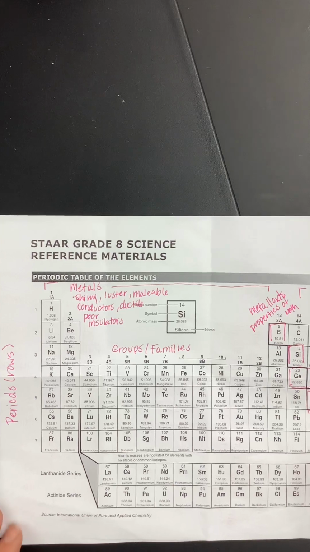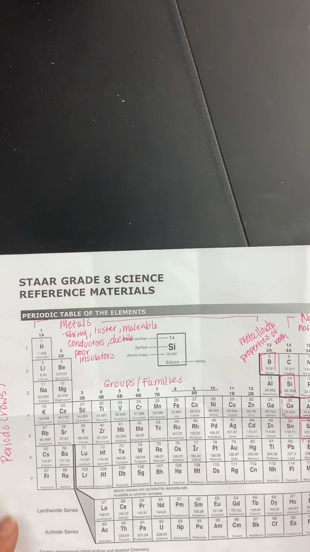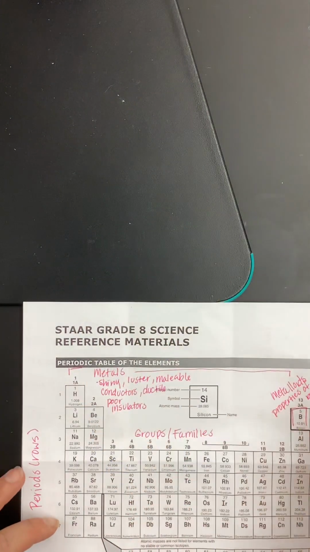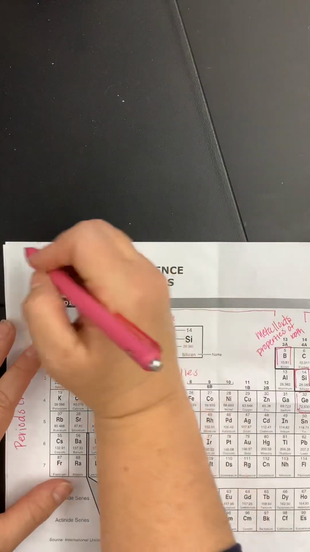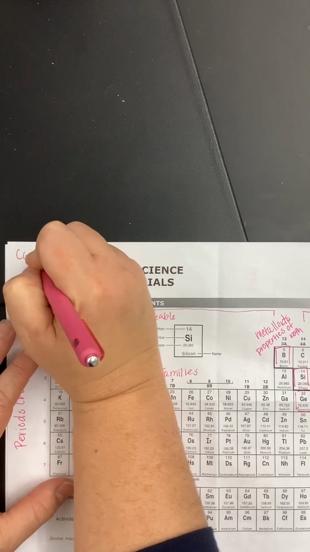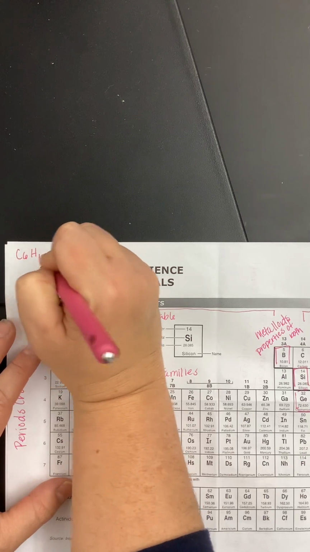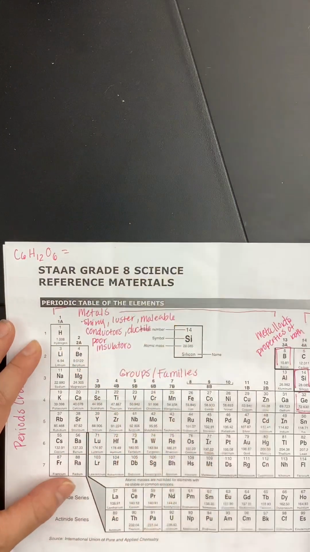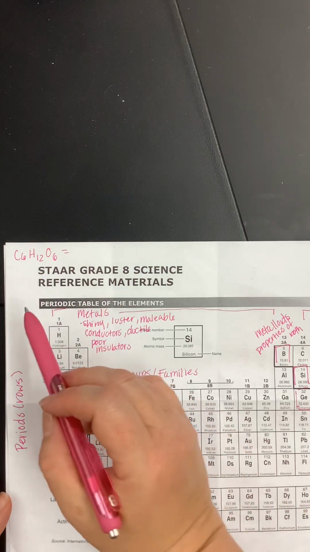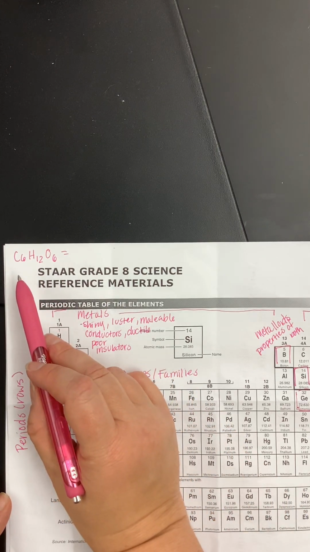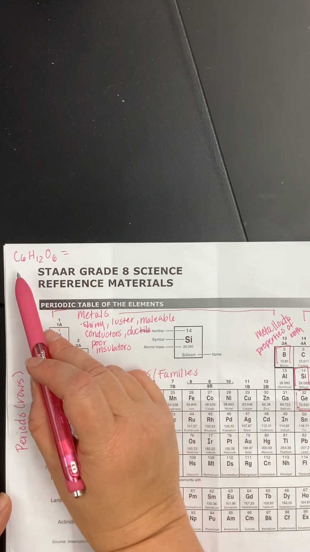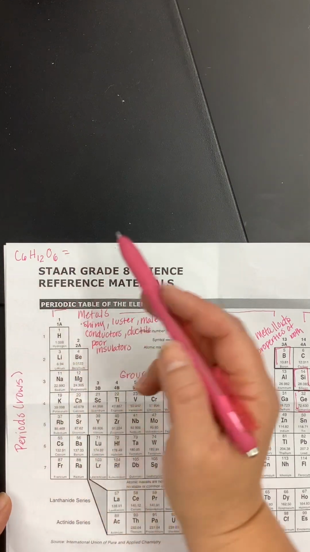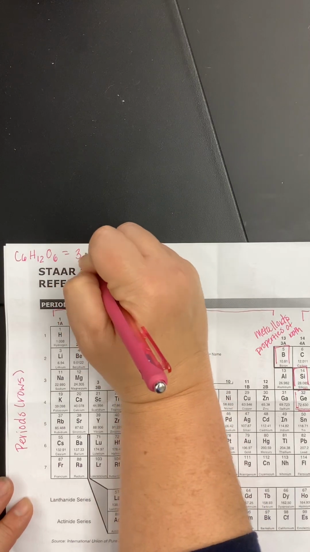The other thing I'm going to add at the top is the other chemistry things that we talked about. Okay, so when we were looking at, I'm just going to write this one out, C6H12O6. Okay, so sometimes they ask you questions like this. Remember, how many elements do we have? 1, C is carbon, H is hydrogen, that's our second one, and O for oxygen. So we have 3 elements.